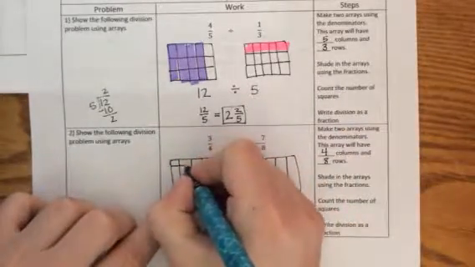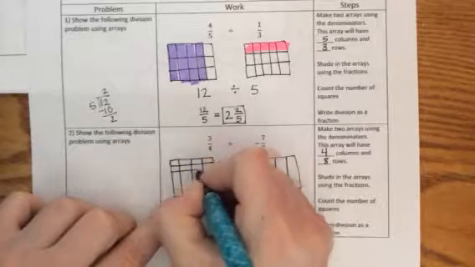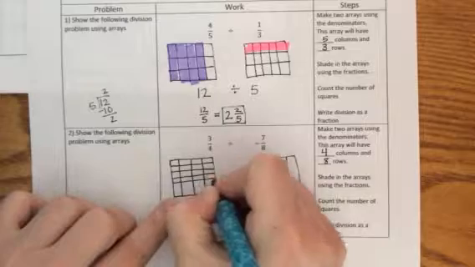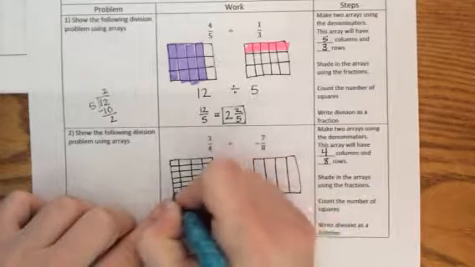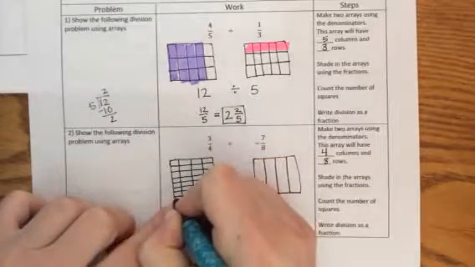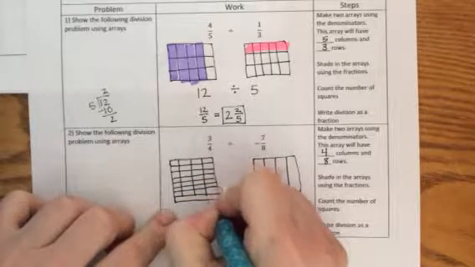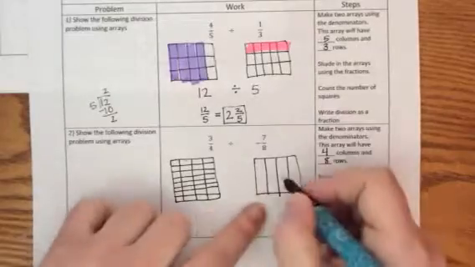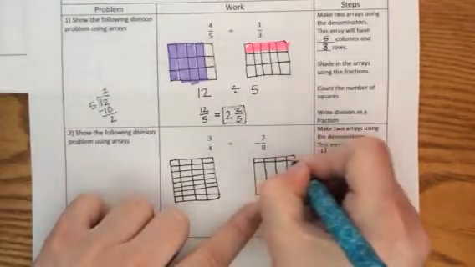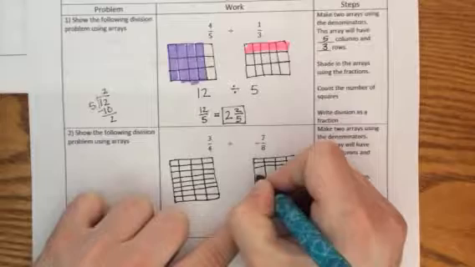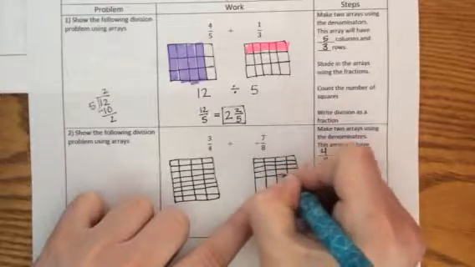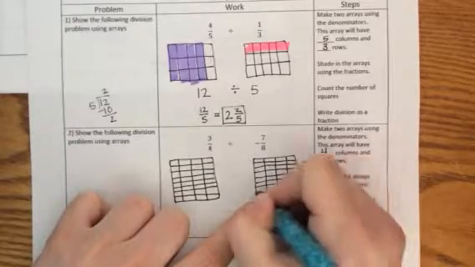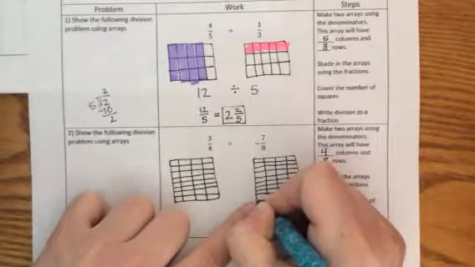So that means we have to have 7 of these. 1, 2, 3, 4, 5, 6. And I'm just going to add on 1 at the bottom because I ran out of space. 7. Okay, and same thing over here. 7 rows. There's 8 rows. 1, 2, 3, 4, 5, 6, 7. I ran out of space. I'm just going to add 1 more to the bottom here.